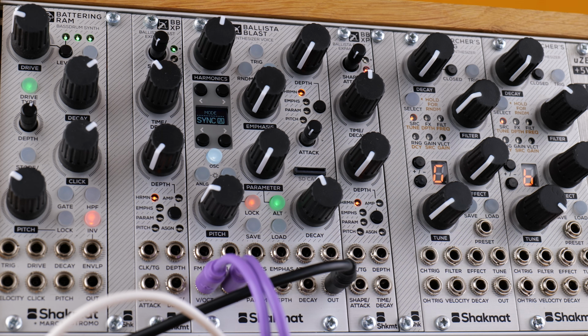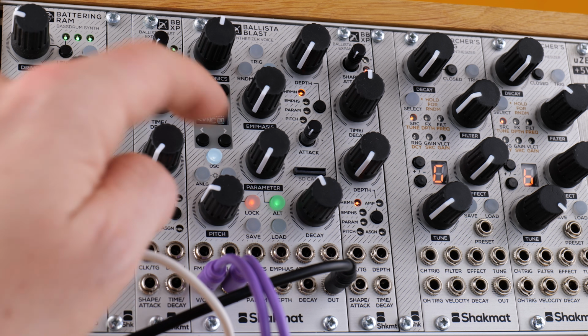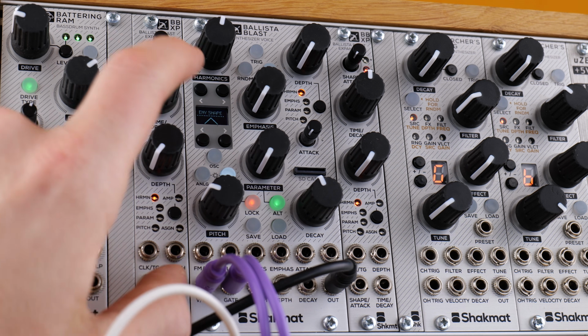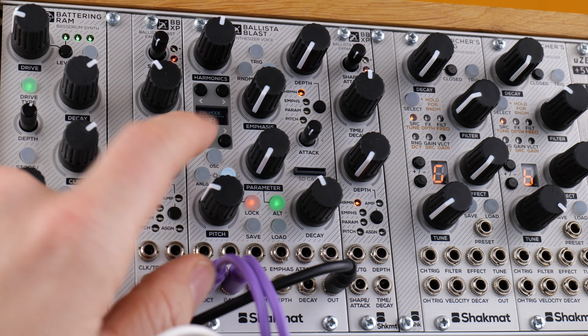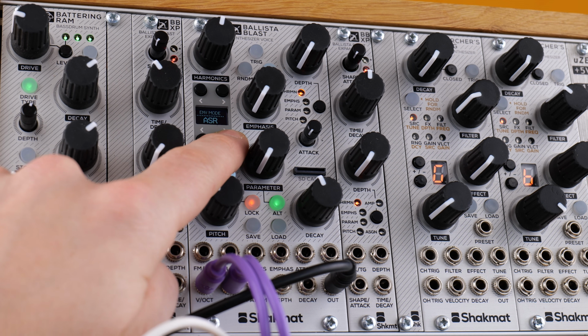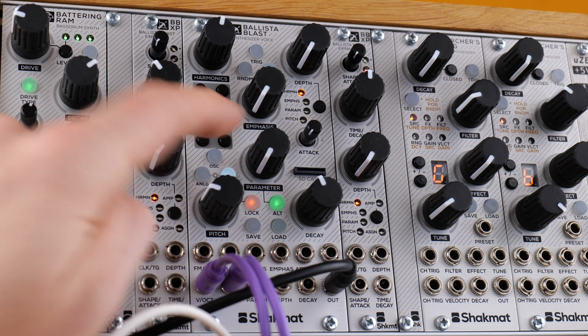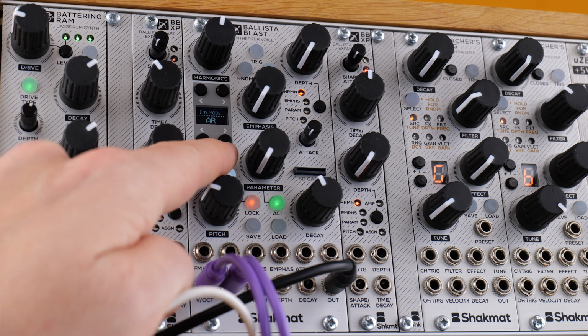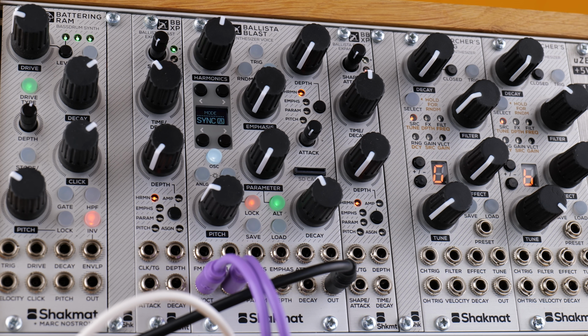Let's now check the envelope section. The envelope has a control for attack and decay, and we have different settings we already saw in the modulation menu, such as the release shape or the envelope mode: attack release, attack decay, attack sustain release, and loop. For now, we will stick with the attack release mode. Let's go back to the oscillator menu. We have a sequence running. Let's start it.